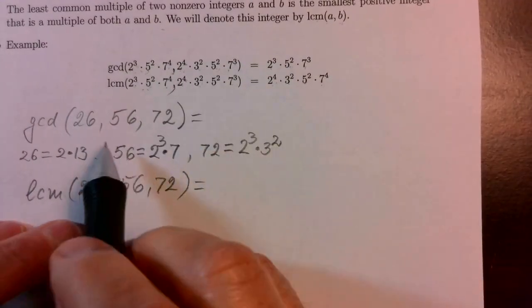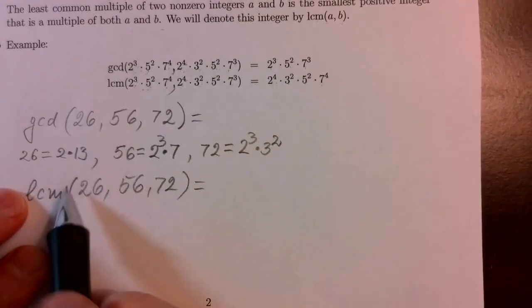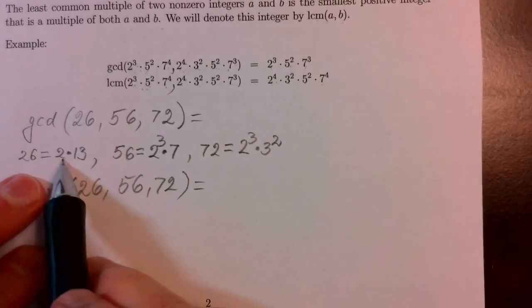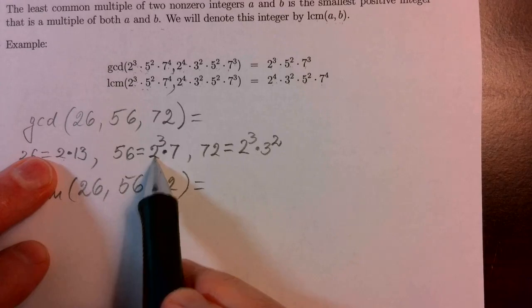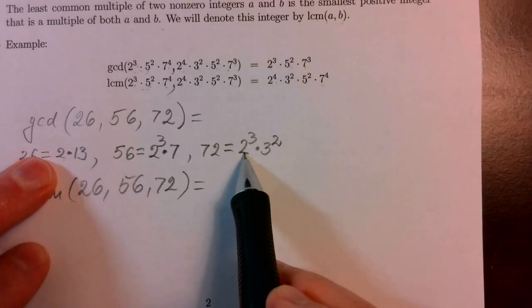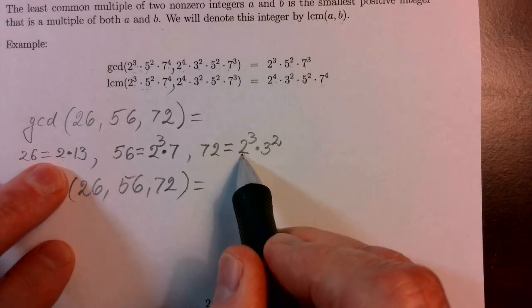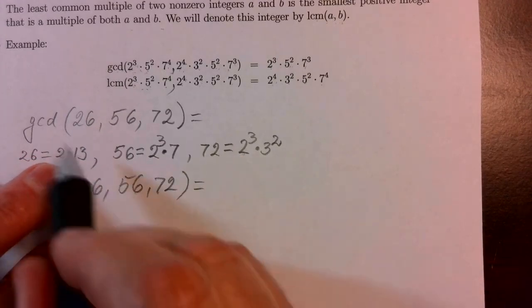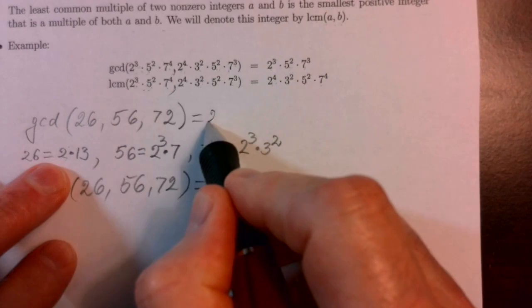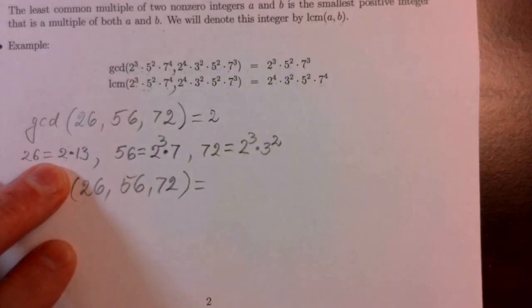And then we apply the rule. 2 appears here, here, and here, in all of the 3 numbers. And the smallest exponent is 1. So I write 2 to the first, just 2.